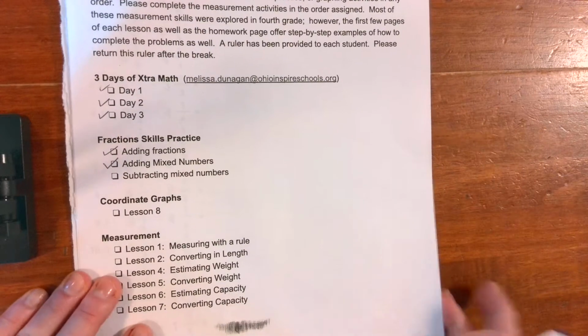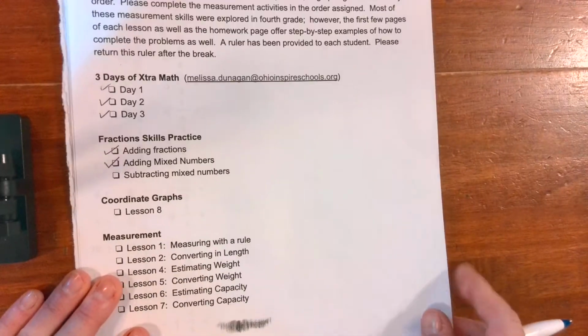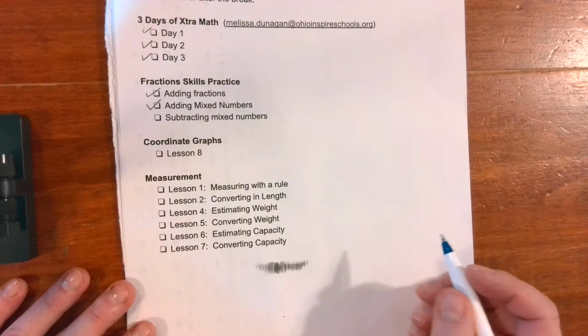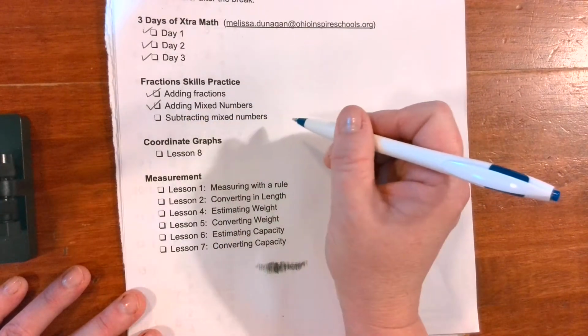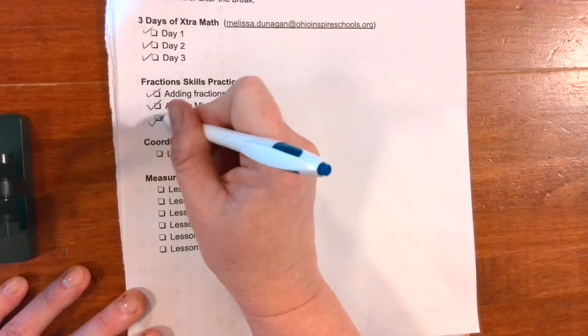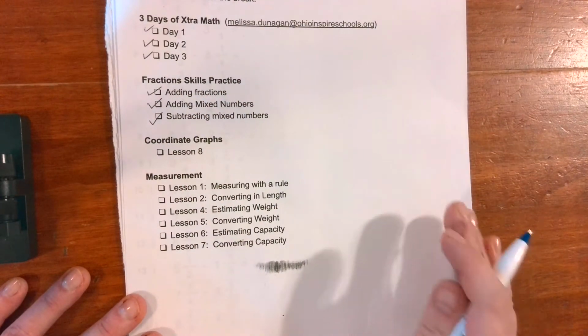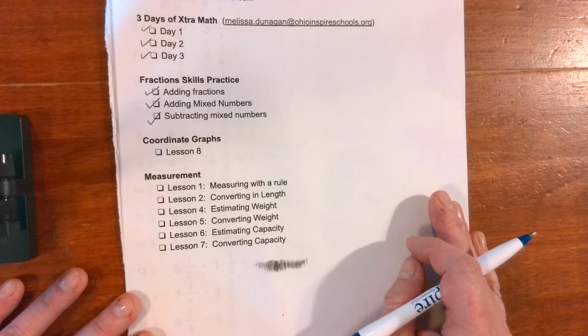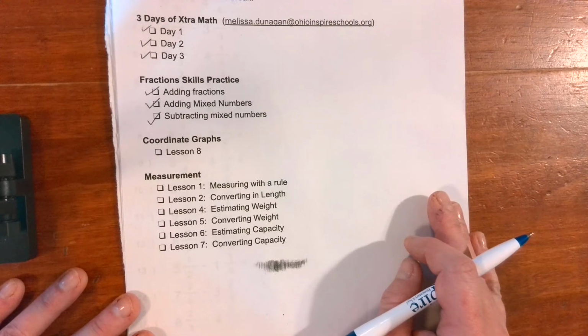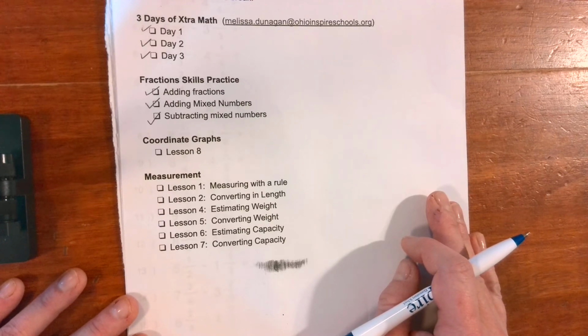All right, here we are for our lesson number 3. We're just trekking right along, aren't we? Here we go. So lesson number 3 is on subtracting mixed numbers. This is what we were kind of just mastering as you guys left, but I know a few of us were still working on that borrowing idea and just remembering all those steps.